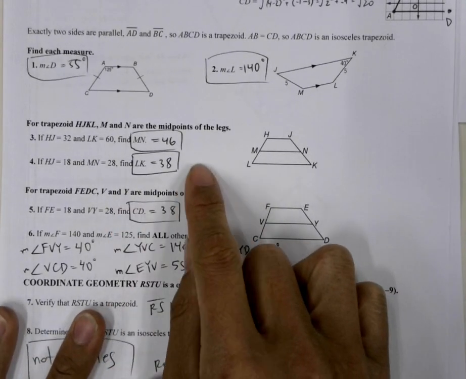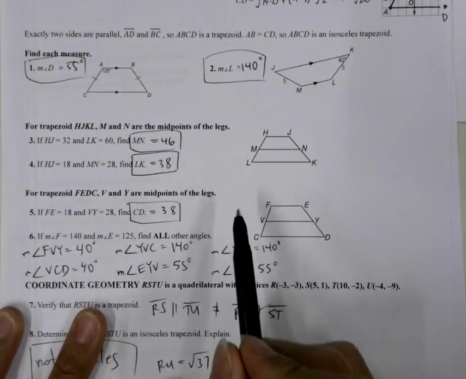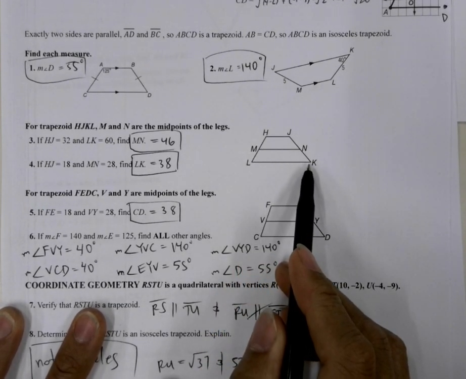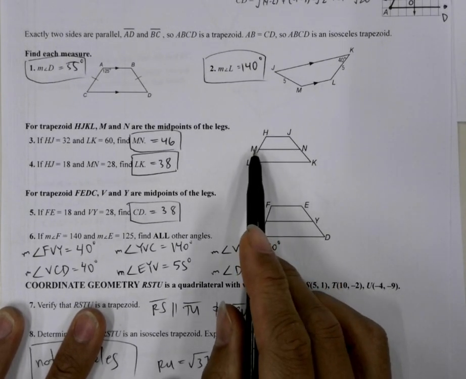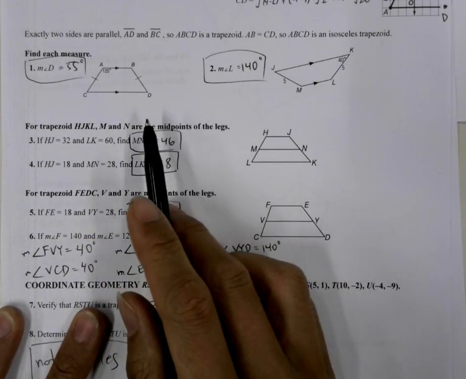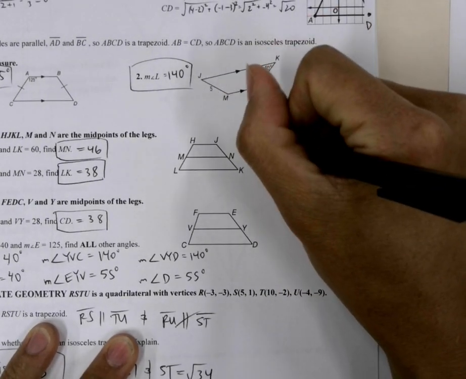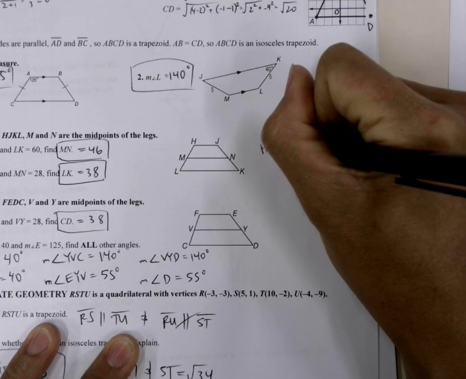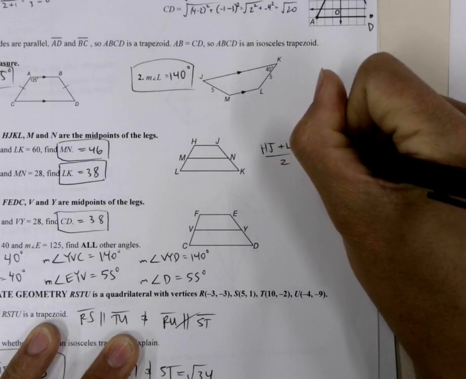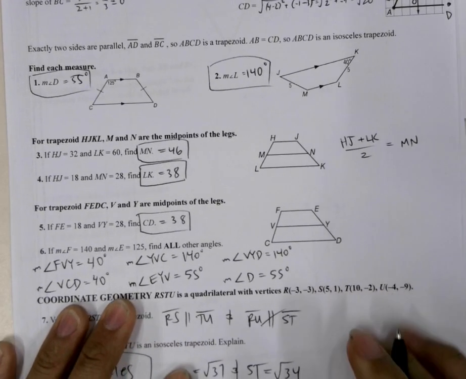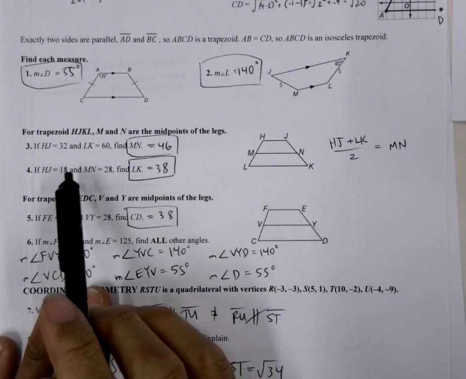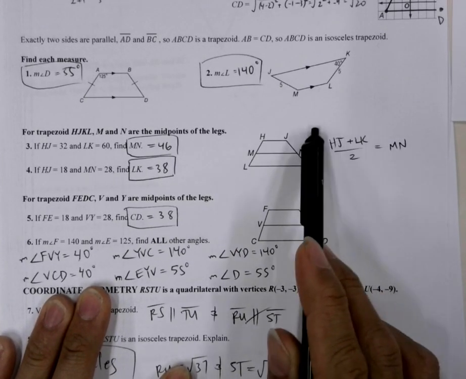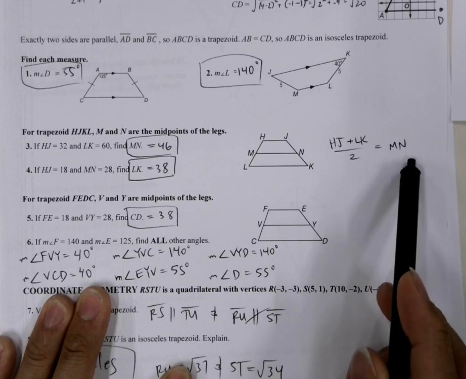And down here, we're going to be using the fact that base 1 plus base 2 is equal to 1/2 times the mid-segment. That's the formula we're going to be using here. So this would be the length of HJ plus the length of LK, divided by 2, is equal to the length of MN. That's going to help us solve all of these problems because we just plug it in. 32 here, 60 here. We add them together, divide by 2, and we get MN.